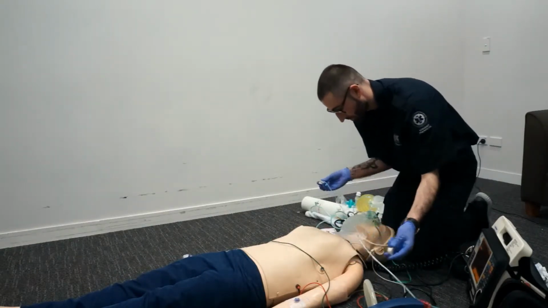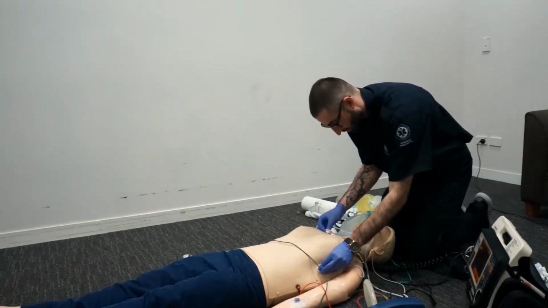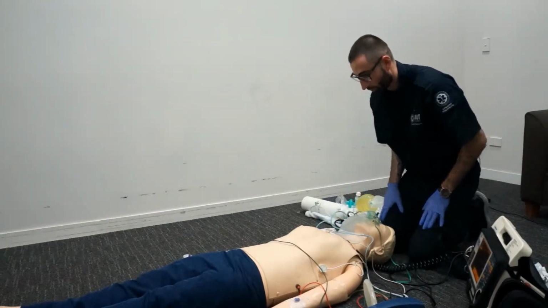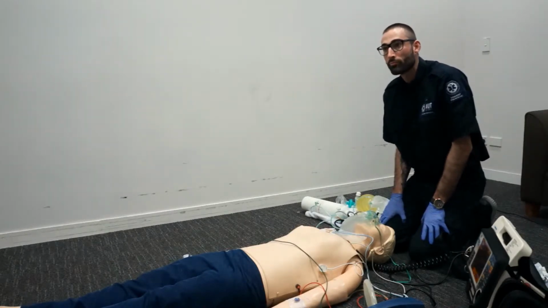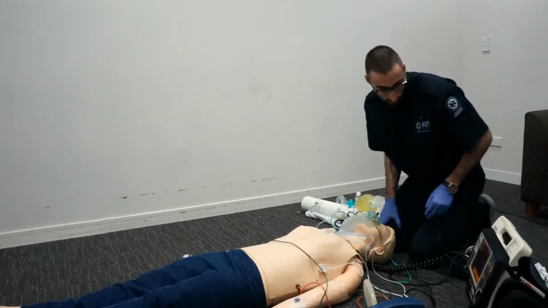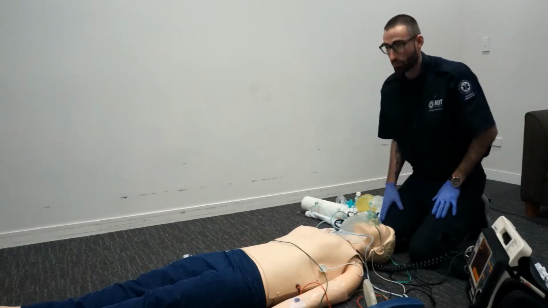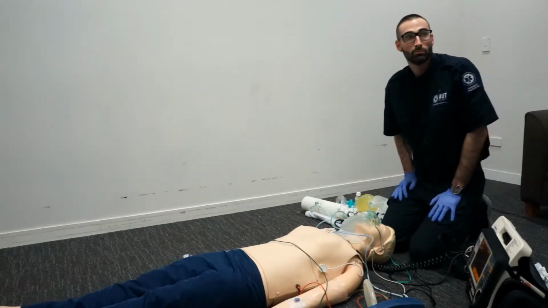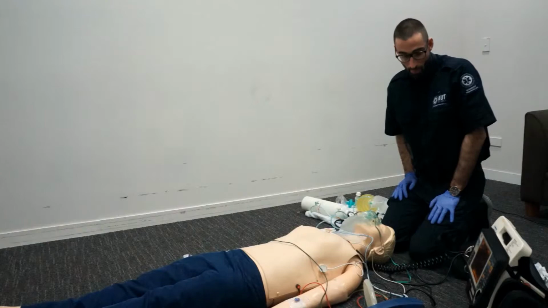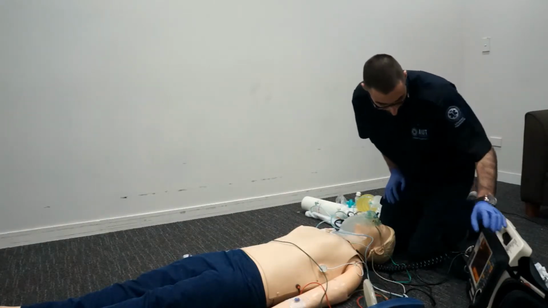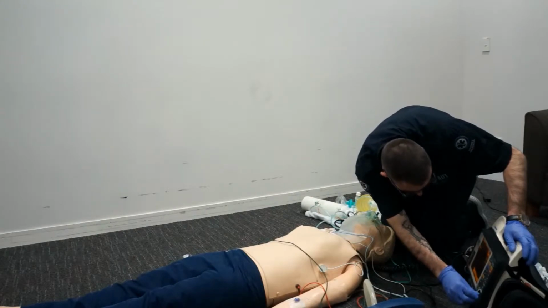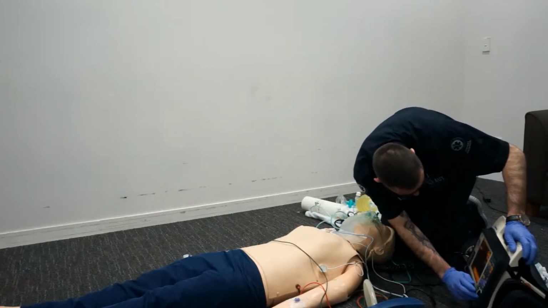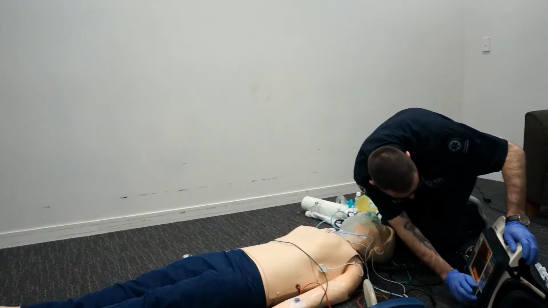Okay, so I'm attaching the pads here. We have our 12 lead already on, as we've got that on before. Ensure the defibrillator is in manual mode. Okay, we've got it on manual mode. We put it into manual mode before. Select a lead with a visible R wave and ensure that artifact is minimized. Okay, selecting lead. Looks like lead 2 has good visible R waves, and there's a little artifact.